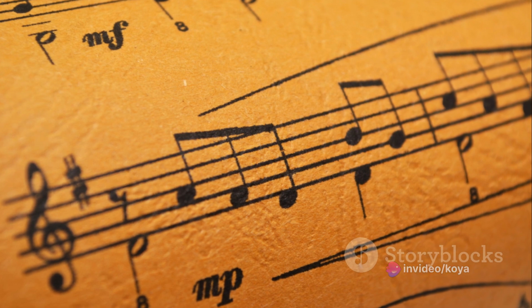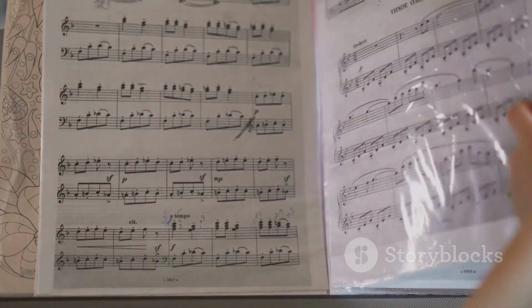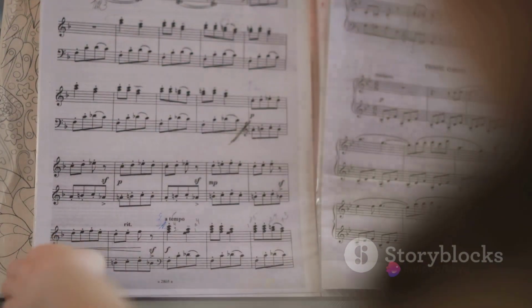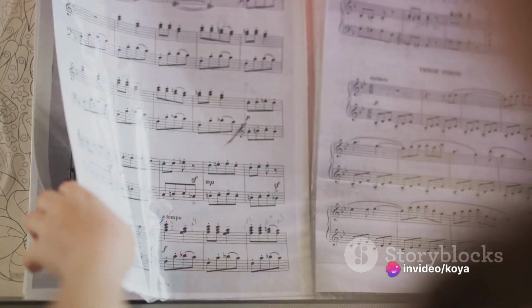The Cupid song is predominantly played in the key of C major. This key includes the notes C, D, E, F, G, A, and B. It's a clean, no sharps, no flats key that's a great starting point for beginners.